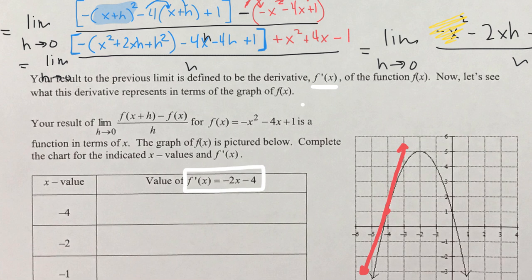So we plug it into our equation for the derivative, aka slope. Negative 2 times negative 4 minus 4, which is 8 minus 4, so 4. So looking at the graph that I drew, does that look like it could have a slope of positive 4? Right, 4 units up, 1 unit over. Yeah, I think that's definitely reasonable. So at negative 4, this graph has a tangent line slope of positive 4.